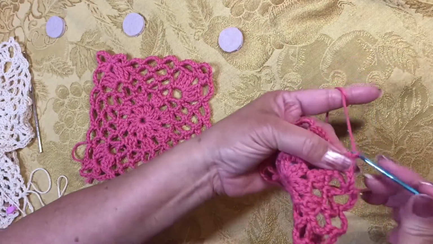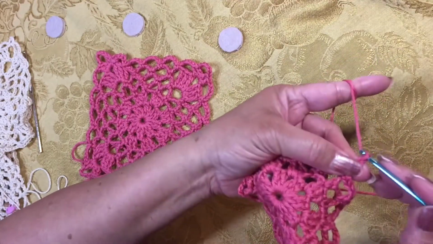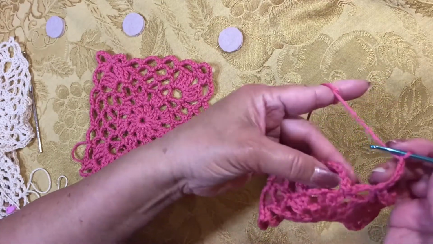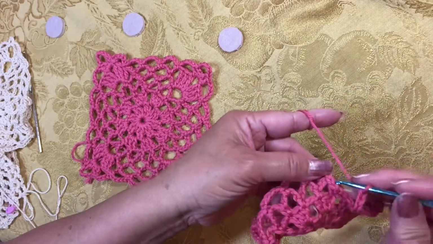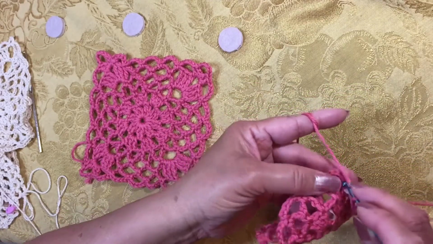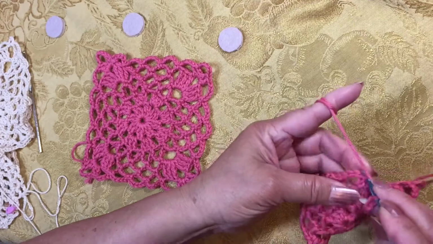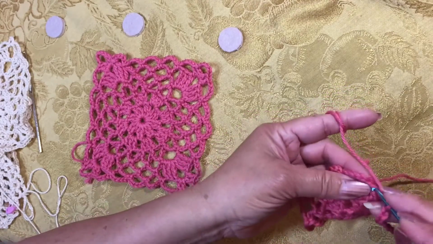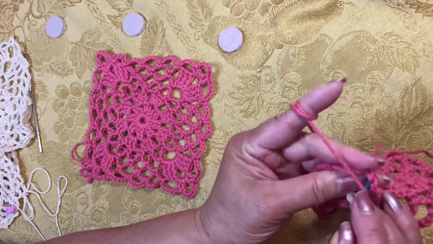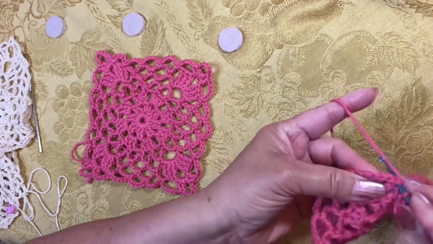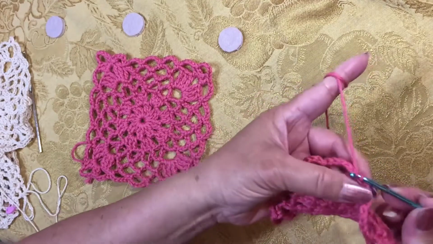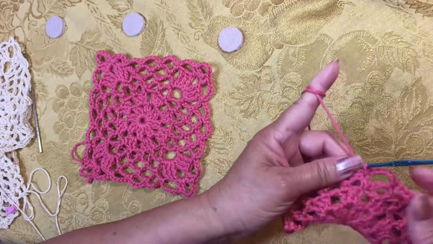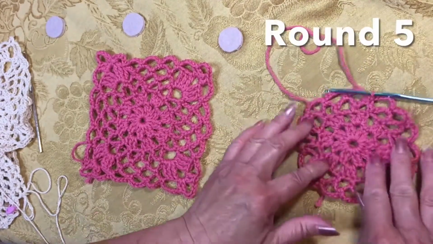So chain 5, 1, 2, 3, 4, 5, and slip stitch on the top of the slip stitch. Okay, so that's how round 4 ends.